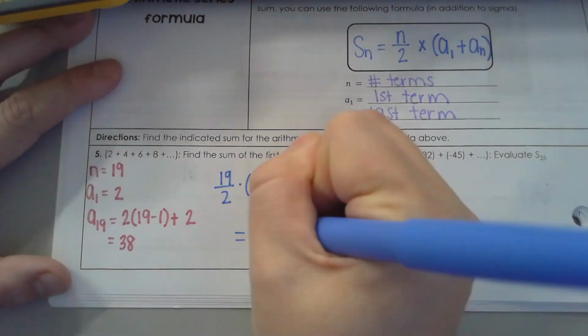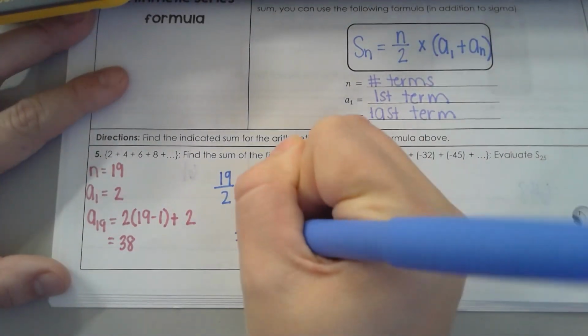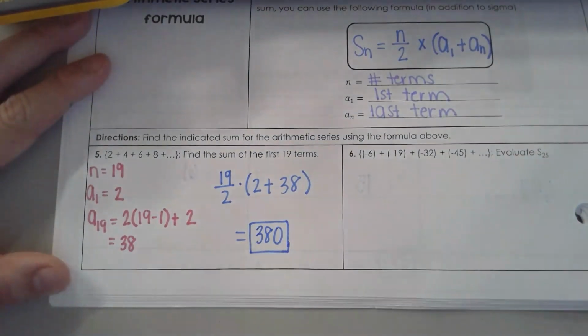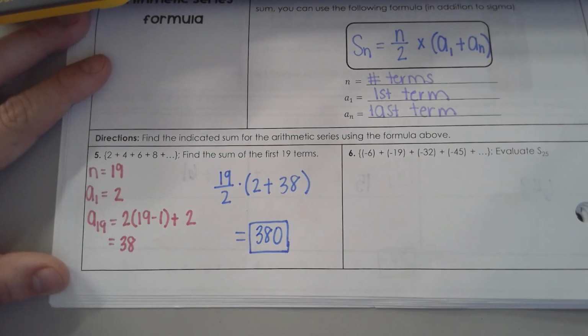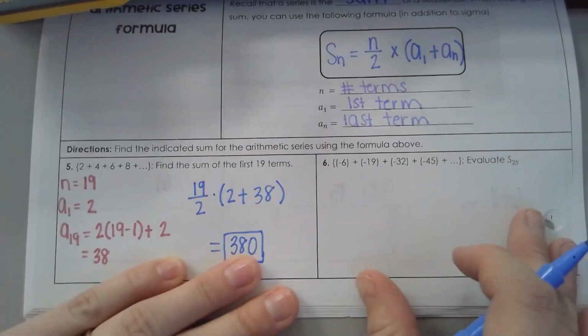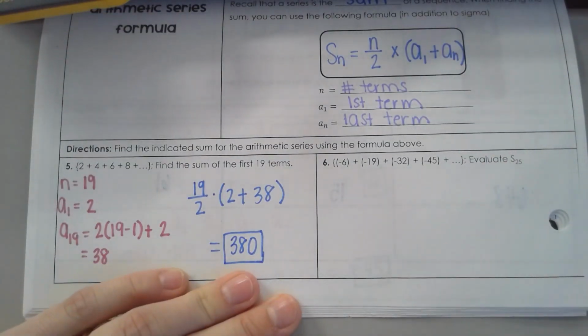We get 380. If we had used sigma, we would have gotten the same thing. Let's do another one like this.